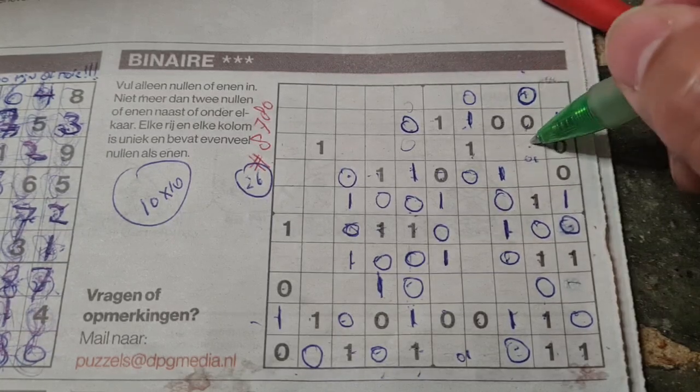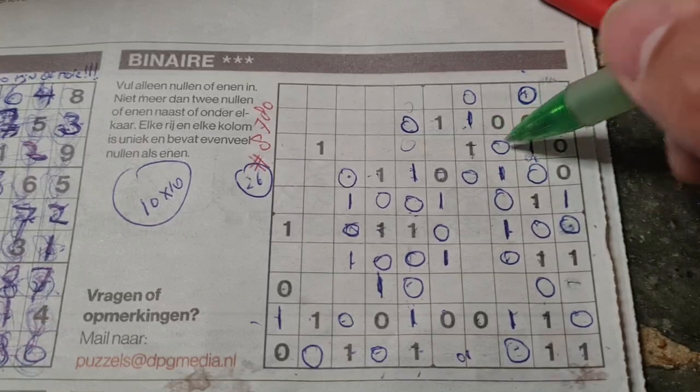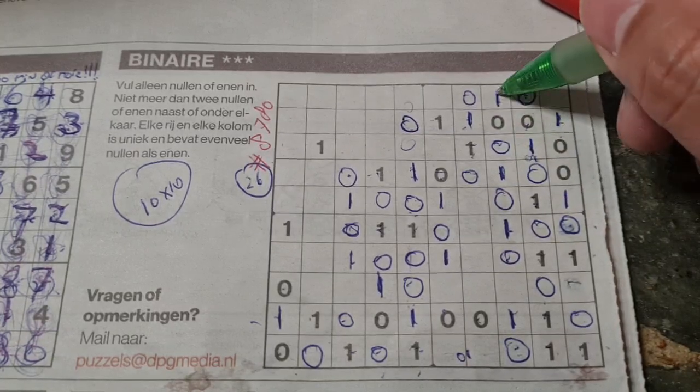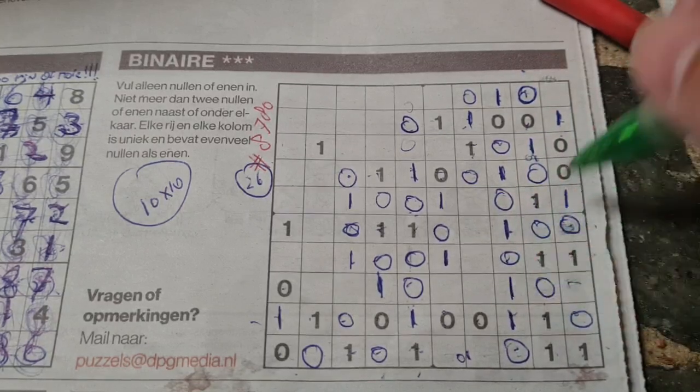Double O, here 1, there 1. Between 2 ones comes an O. Between 2 ones comes an O. Double O, here 1, there 1. 1, 2, 3, 4. And this is number 5.